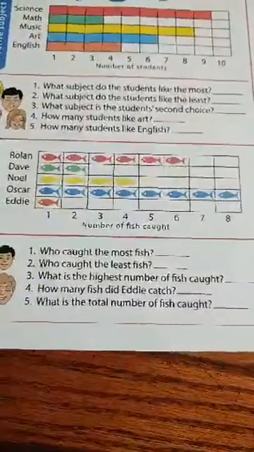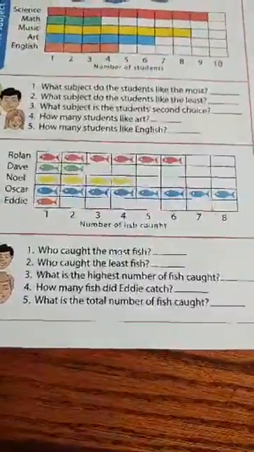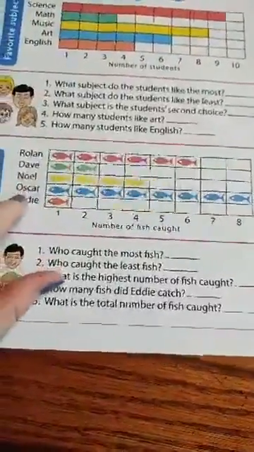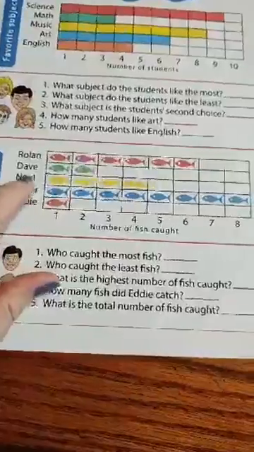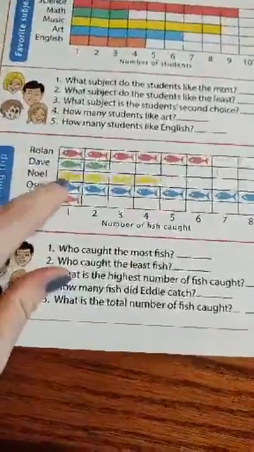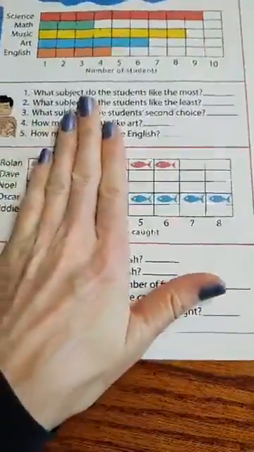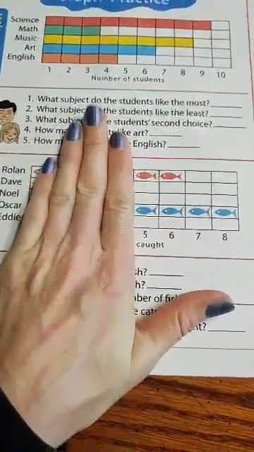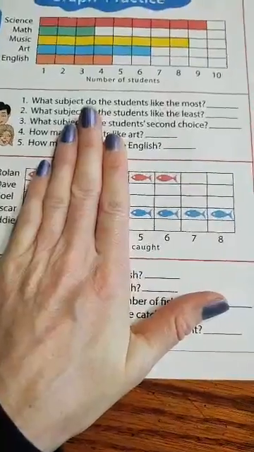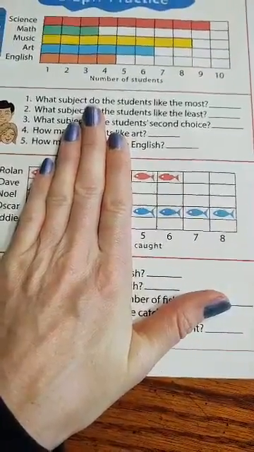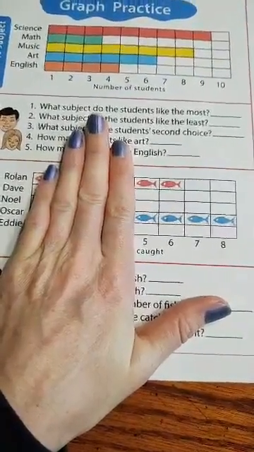All right, now let's do what we learned today. How many more fish did Oscar catch than Noel? Oscar and Noel. So we're looking at the blue and the yellow fish. Remember, we cover up as far as they have the same. And then we count how many more that is. How many more did Oscar have? You got it. He had 4 more.